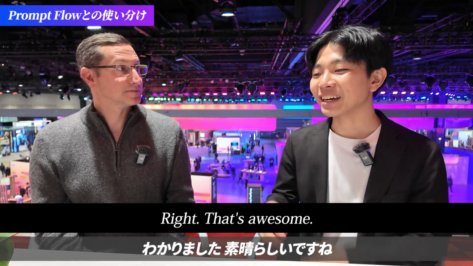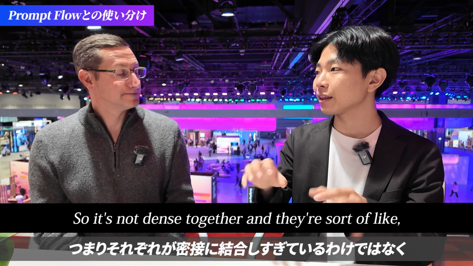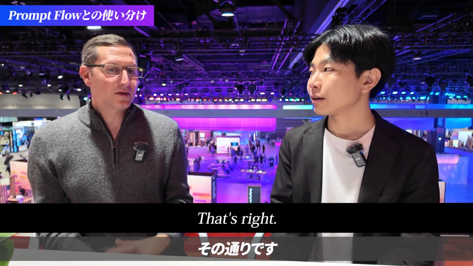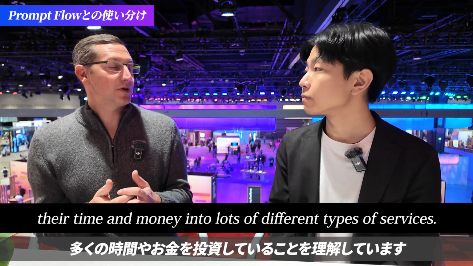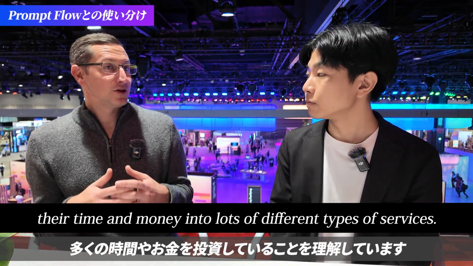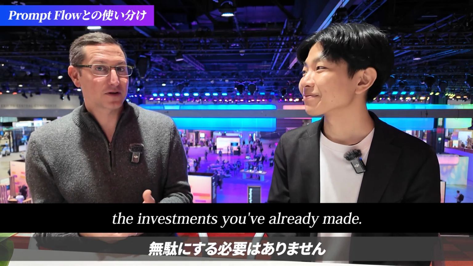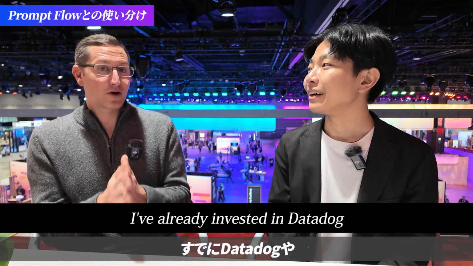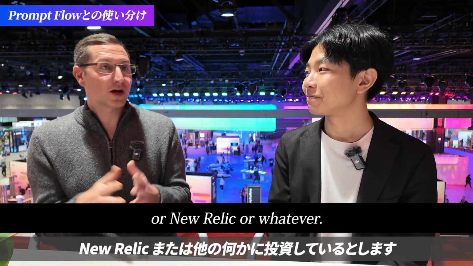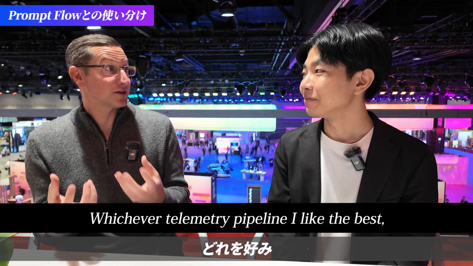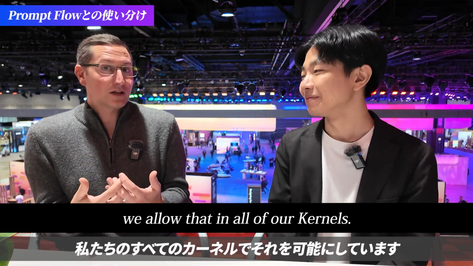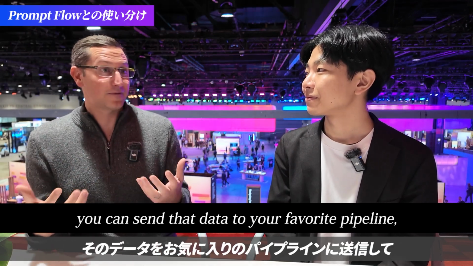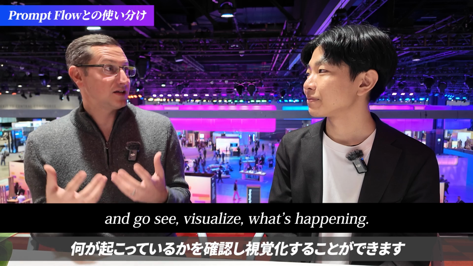Right. So that's awesome. So it's not tied together, it's independent together. That's right. And we know people have already invested their time and money into lots of different types of services. You should not throw away the investments you've already made. Even OpenTelemetry is a great example of this. I've already invested in Datadog or New Relic or whatever telemetry pipeline I like the best and like to visualize the best, and we allow that in all of our kernels. So we have OpenTelemetry where I can put in my key, send that data to your favorite pipeline, and go see and visualize what's happening.